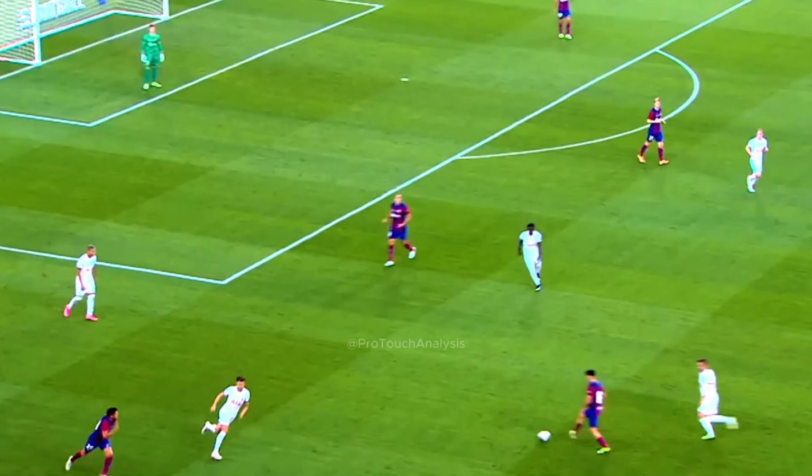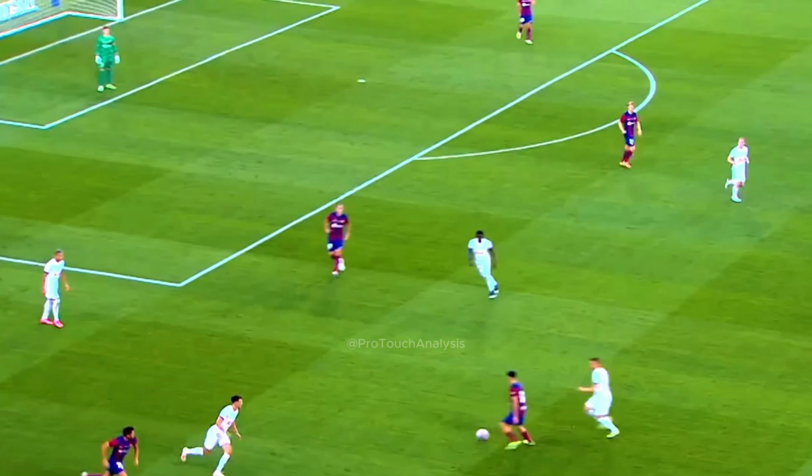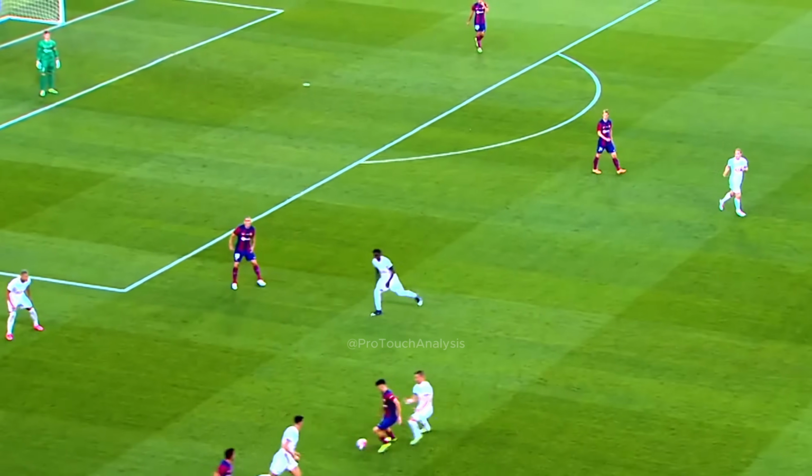As Pedri receives this ball, you can see this fullback making a run down the line. This drags this opponent up the line with him. Pedri now must take his touch into the space here and make a decision to pass.